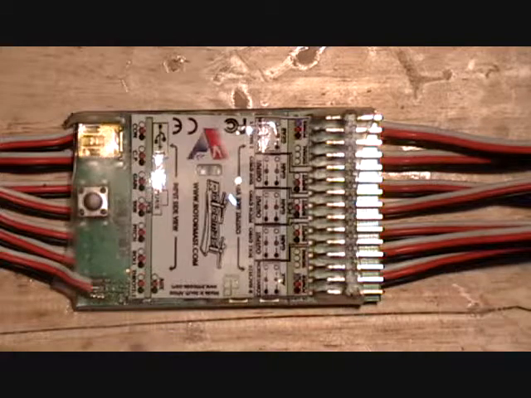And the other thing, and this is typical with helicopters, is that the left-hand stick on the transmitter does not control throttle like it does on an airplane.